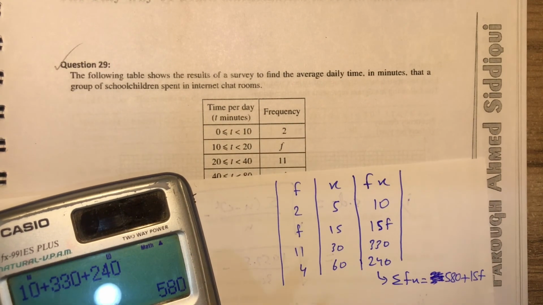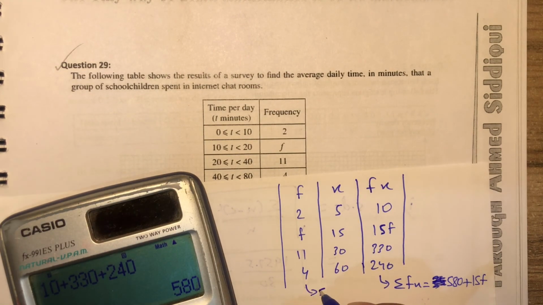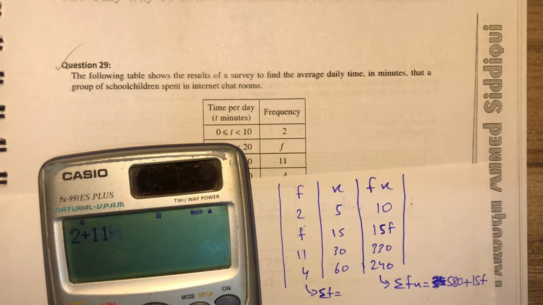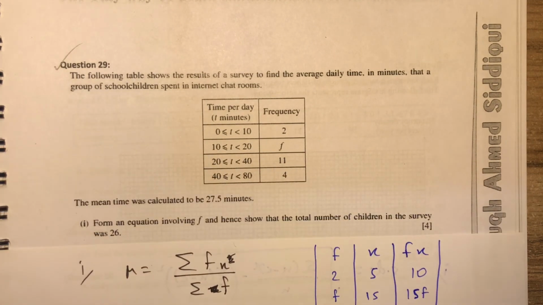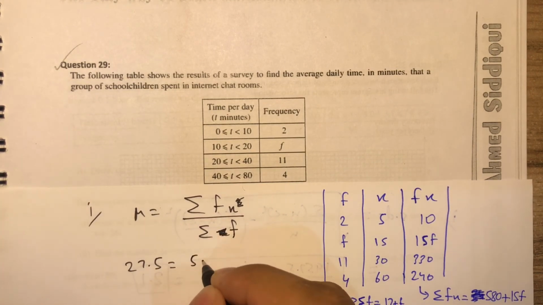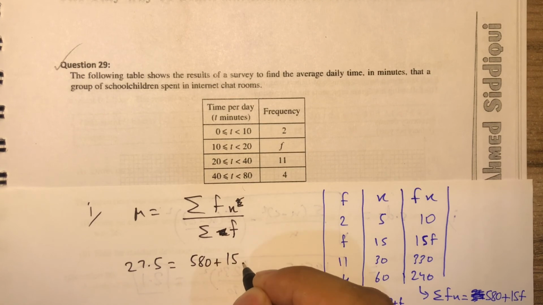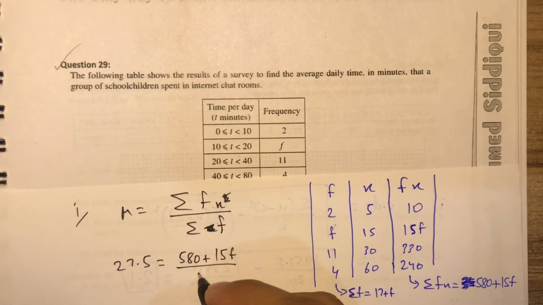And for sigma f, this is the sum of all of these. So 2 plus 11 plus 4 is 17 plus f. So sigma fx we know is now 580 plus 15f upon sigma f, which is 17 plus f.